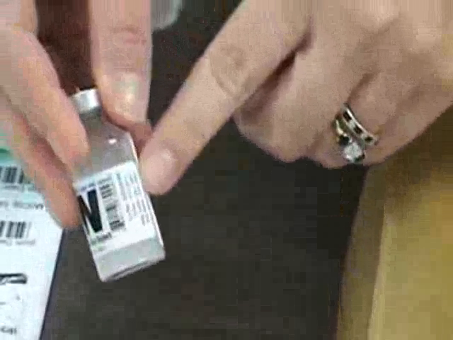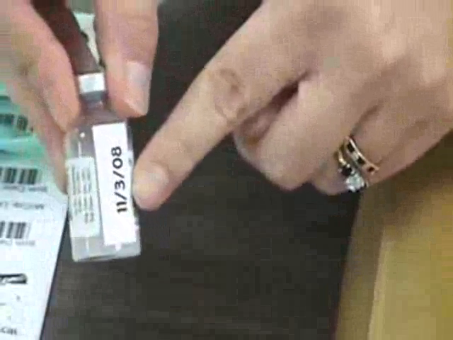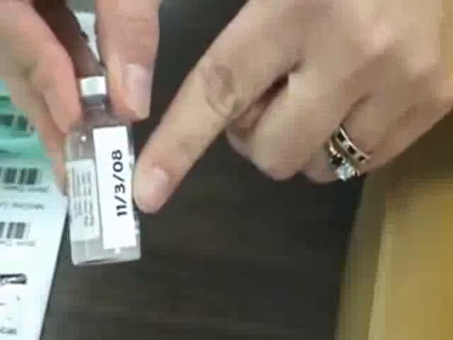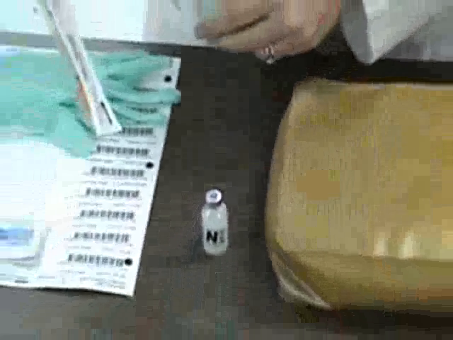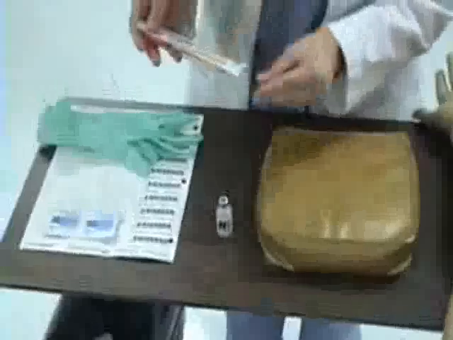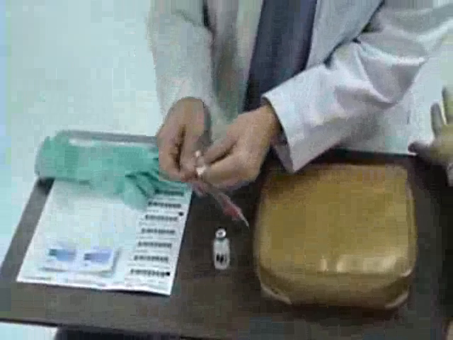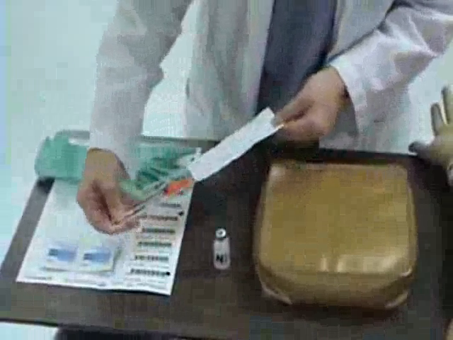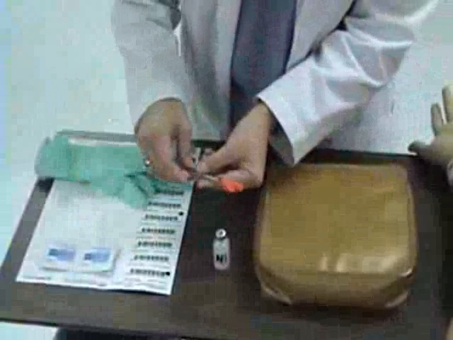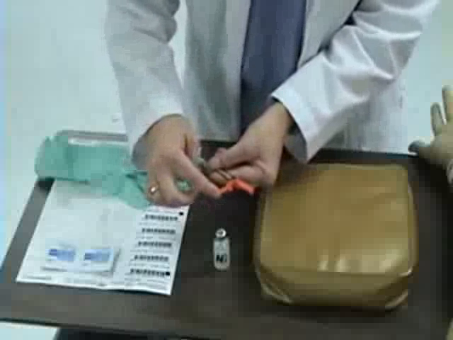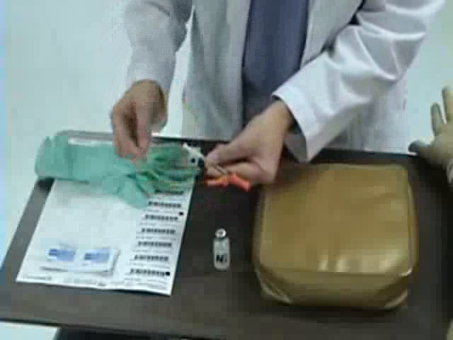Also note that insulin has an expiration date on it and the date that the vial was opened, as insulin is only good for 30 days from the date it was opened. I will want to, at this point, remove the wrapper from my syringe and discard. This particular syringe has a safety feature, a wing on the side, and I can remove it, set it to the side.